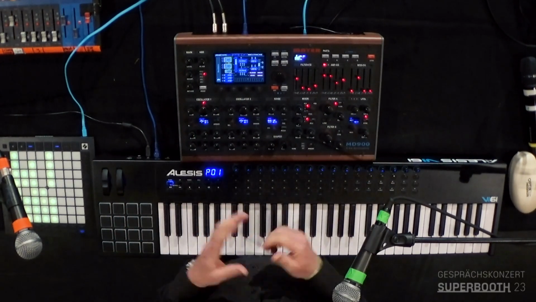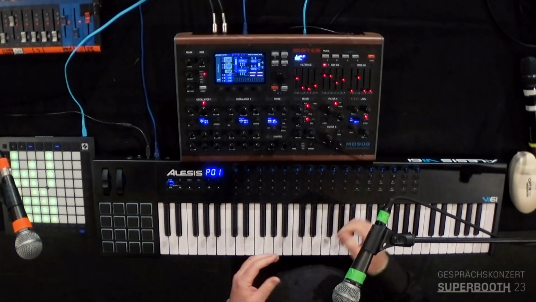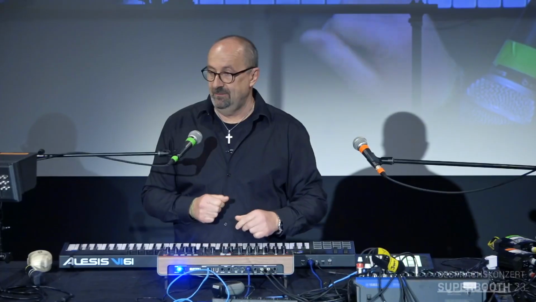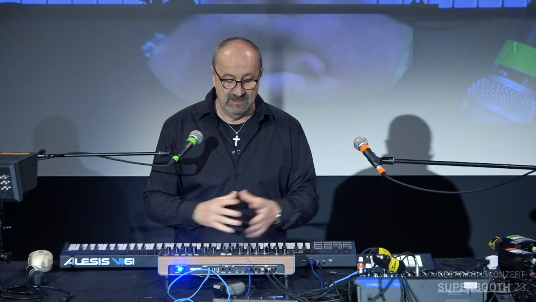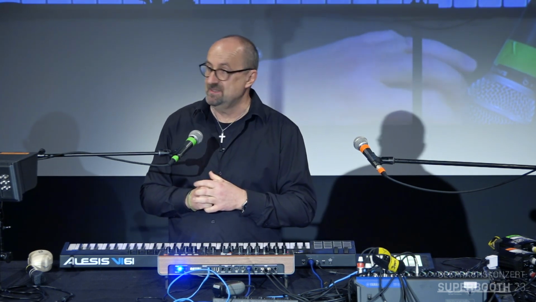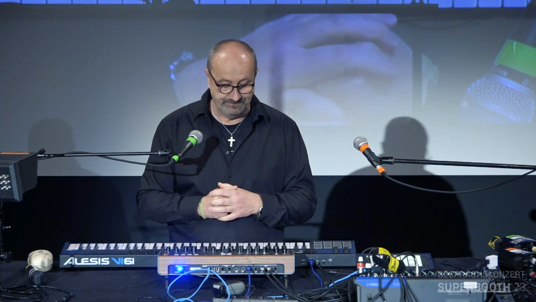The voice architecture is typically subtractive, and we give the machine the name extended virtual analog. The reason is we're based on a wavetable oscillator. The wavetable is Serum compatible, so you can create wavetables with a Serum editor and load them into the machine.